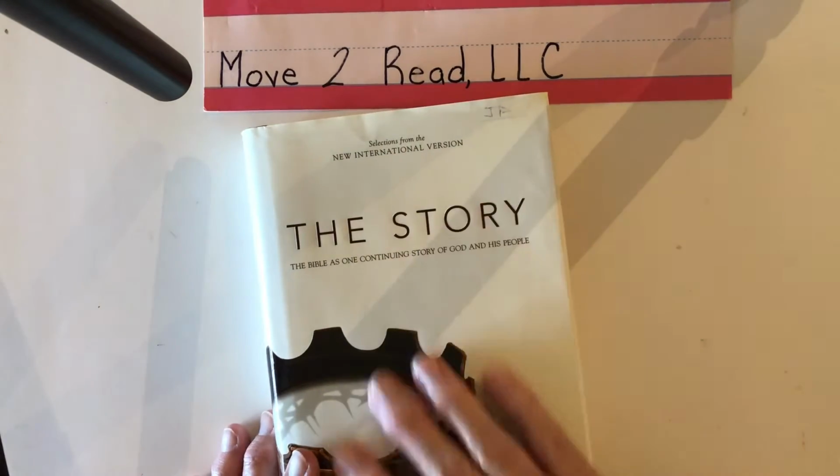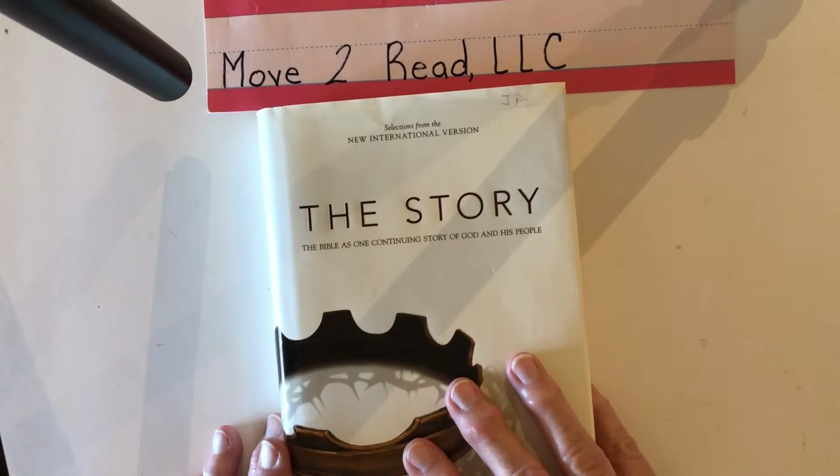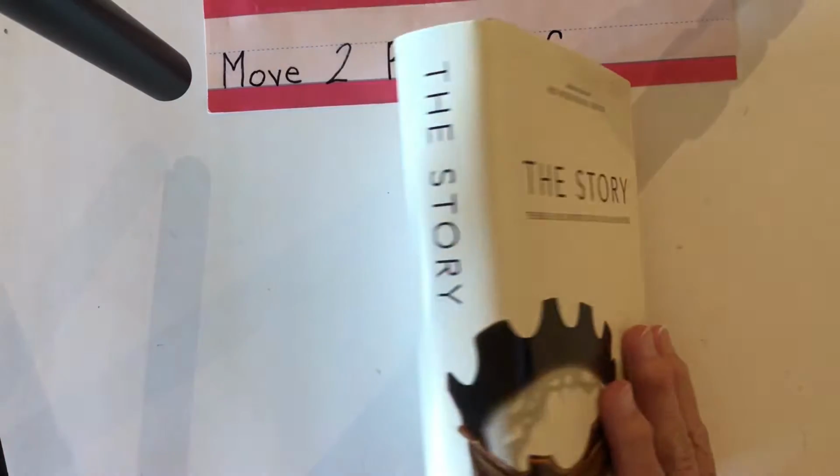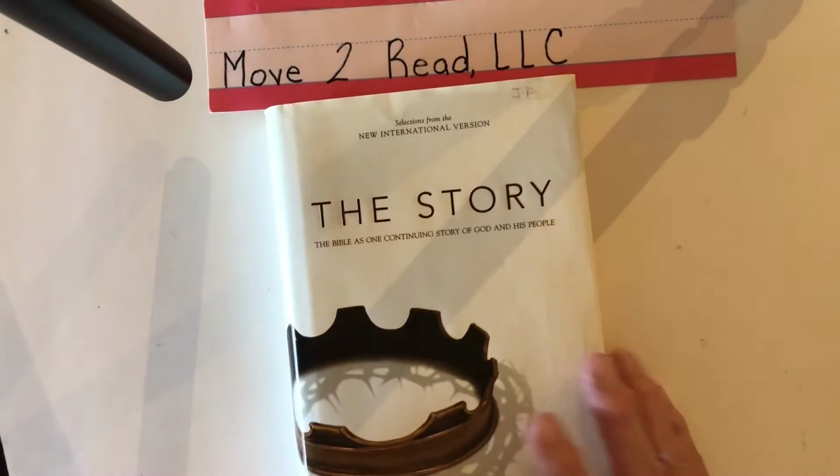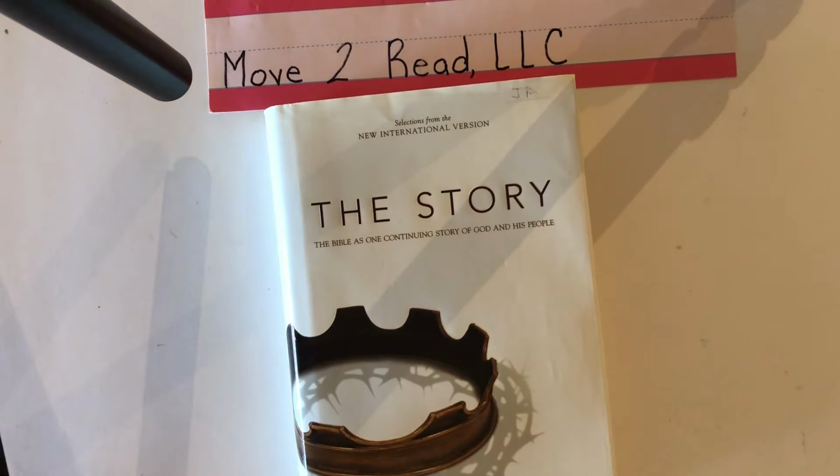So move to read here, and this is going to be the instructions for how we are going to use this book. I do not know if we will go through the whole book, but we are definitely going to be using it to learn the process of scanning and scoping out what you are going to read.